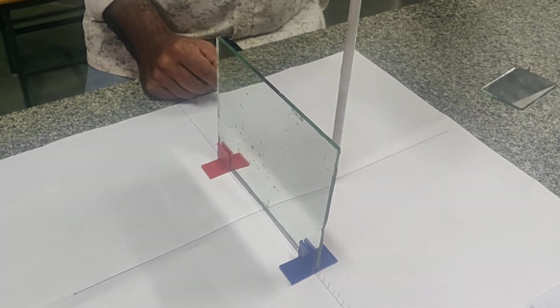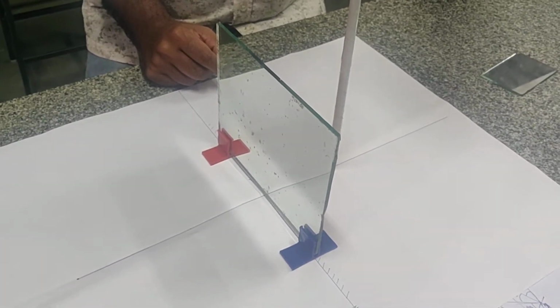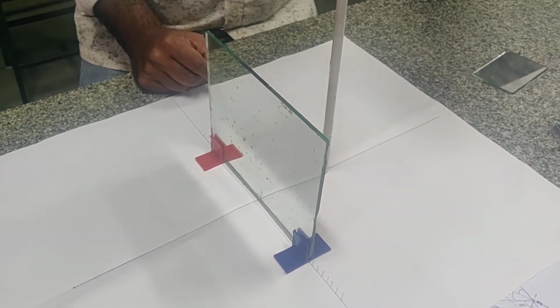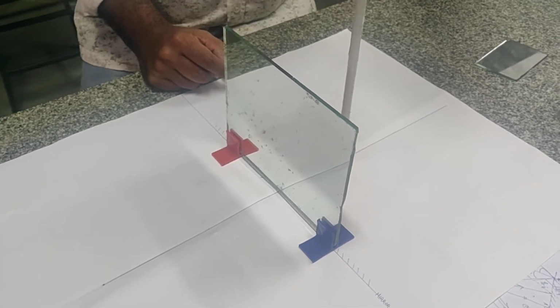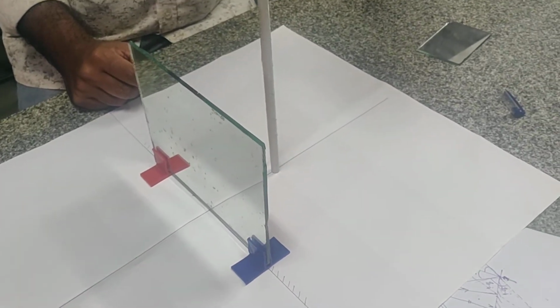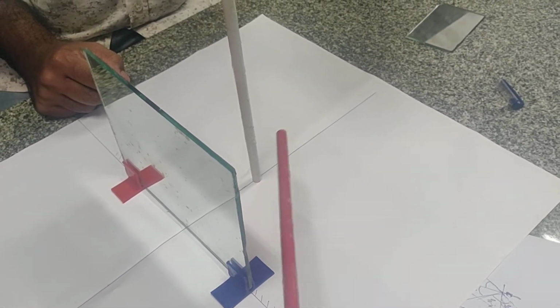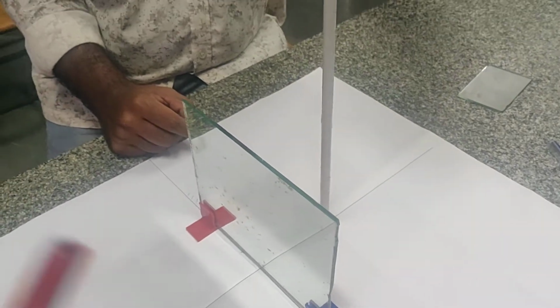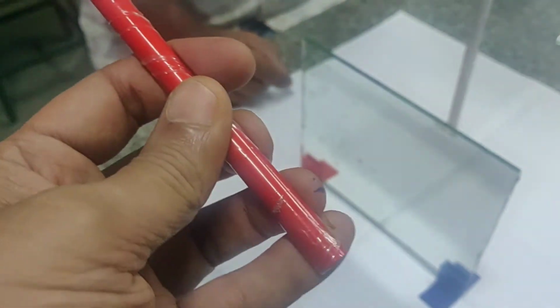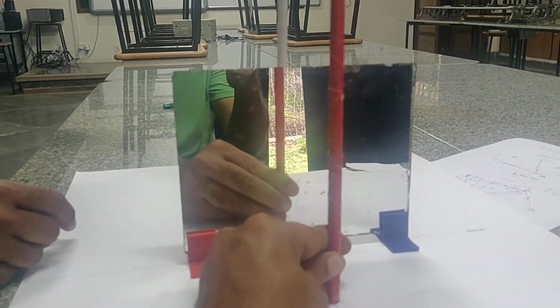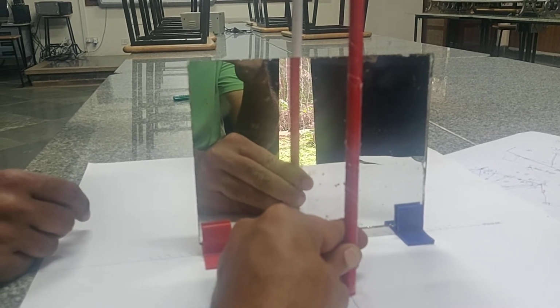One of the classic experiments in optics is to prove that the image distance is equal to the object distance. So in this experiment we have a mirror, and we have kept the mirror here, and here we have a representative of an image, a rod, so that we can align the image, and this is our object rod. So what we're going to do now is keep our object in such a way that the image of this object is aligned with the white rod.